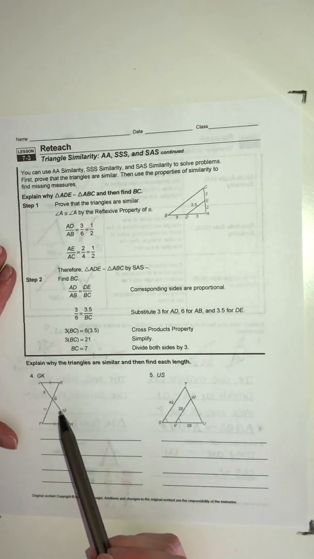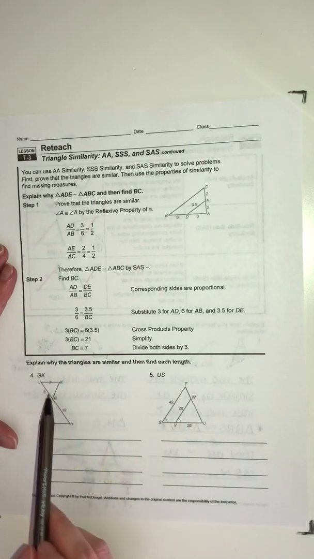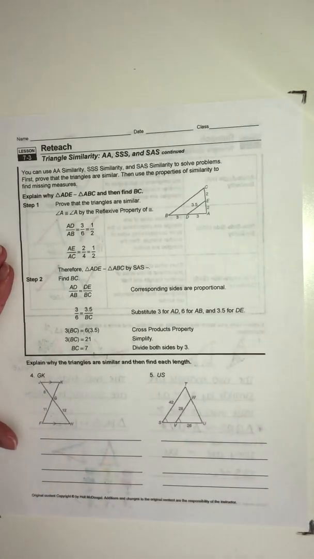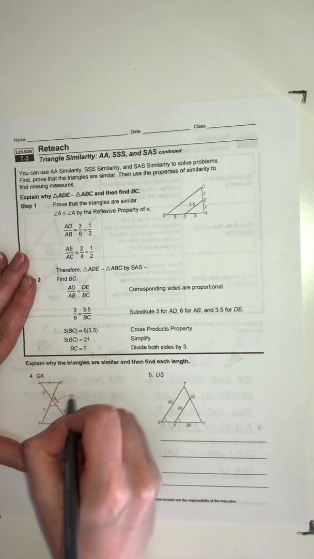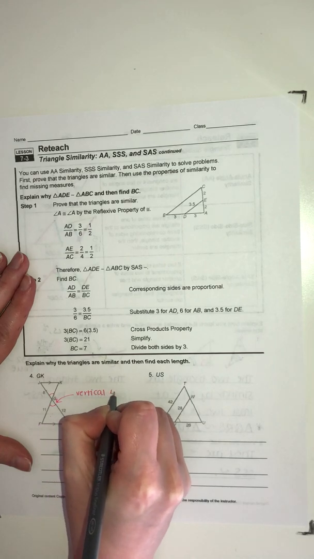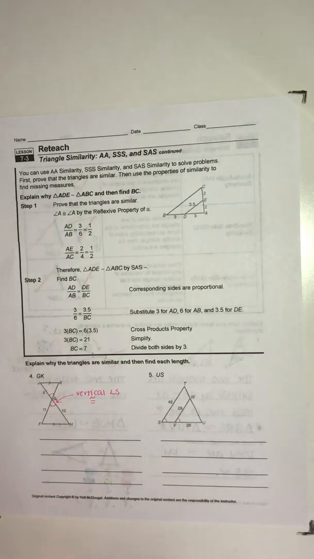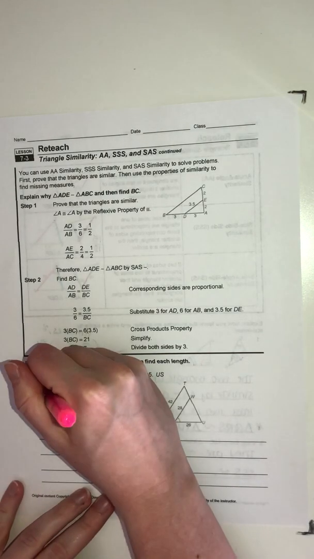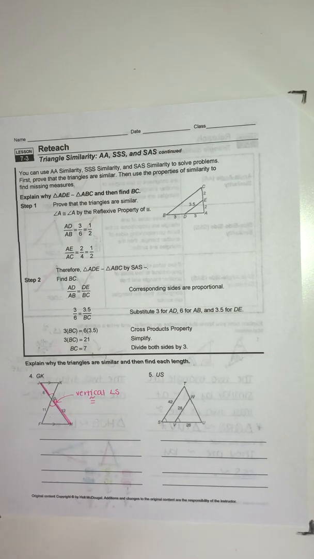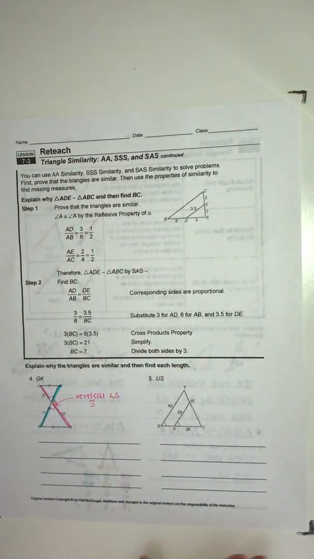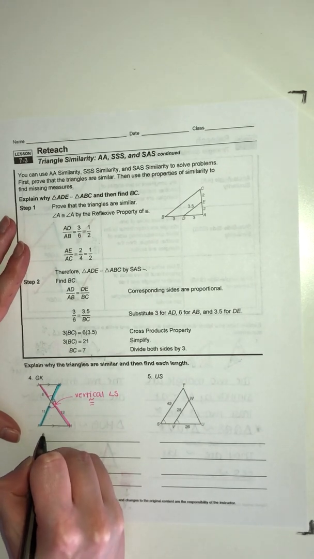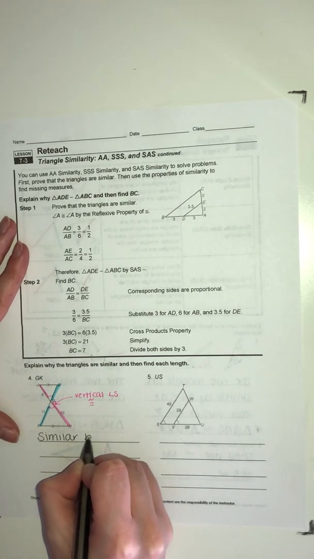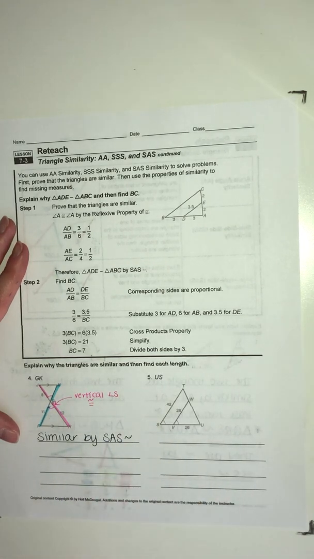Looking at what we have going on right here, this looks kind of similar to something on the back side. We've got these two triangles that are kind of tied together. Also, again from the other side, way back from chapter 3, we have vertical angles, and they are always congruent. So we have side angle side similarity going on here, where we're going to look at those two sides and those two sides. We're going to believe that they're proportional right now, and we know that we've got this vertical angle. So these are similar by side angle side similarity.